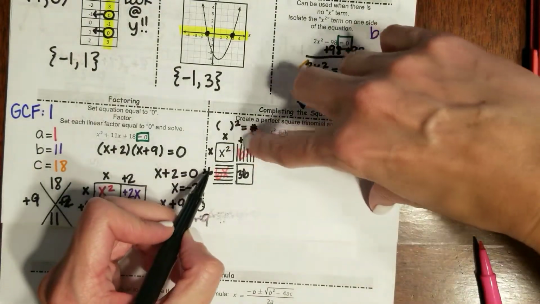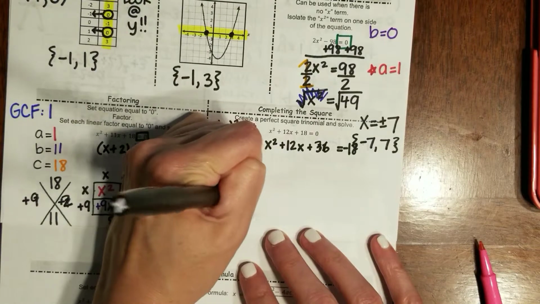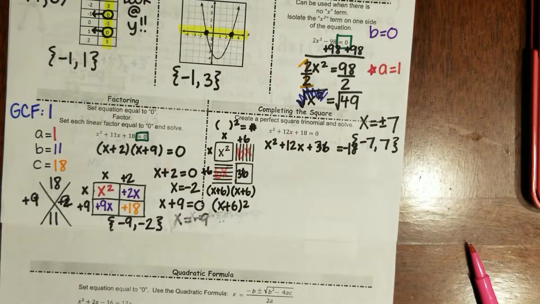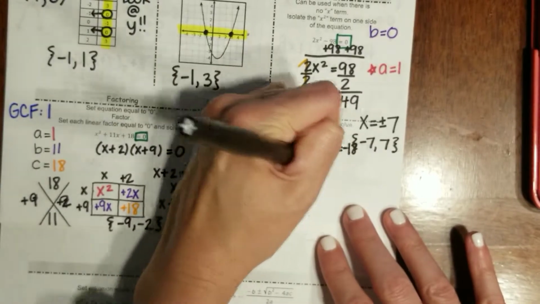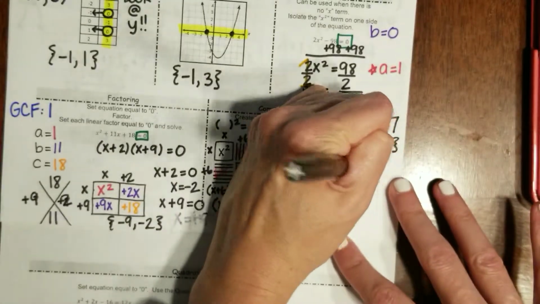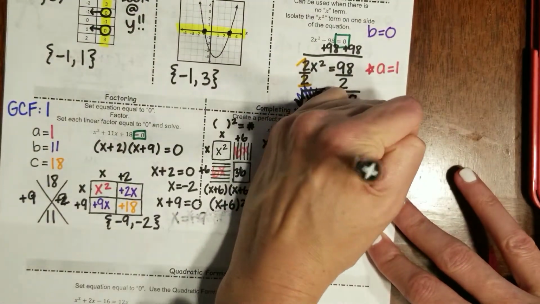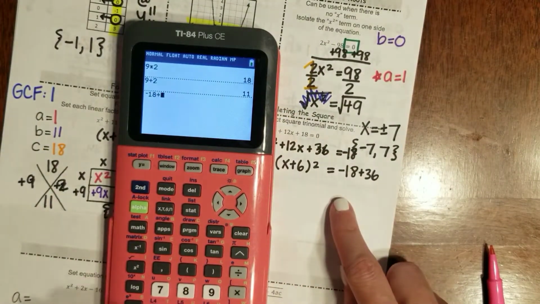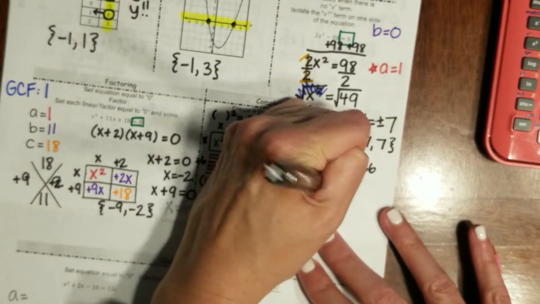And if you notice, look what's on the outside. That becomes x plus 6 times x plus 6, which I can then write as x plus 6 squared. Okay? So now I'm going to turn this into x plus 6 squared equals negative 18. But when we added 36 to this side, we've got to add 36 to this side as well. So I'm going to turn on my calculator and say, okay, if I had a negative 18 because I moved the 18 over and then I added 36 to complete the square, I'm really now going to be left with 18. So I've got x plus 6 squared equals 18.